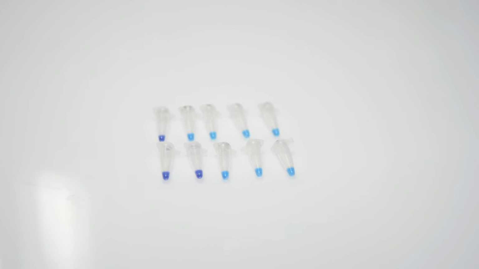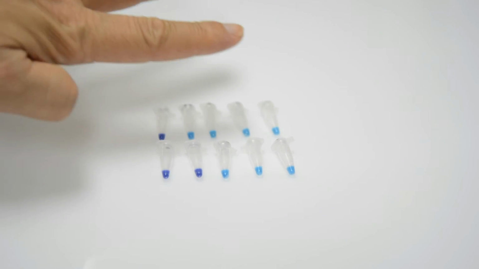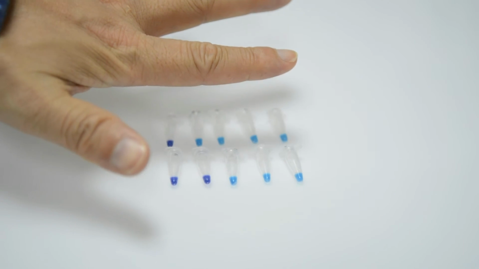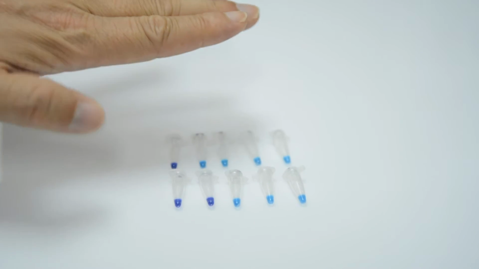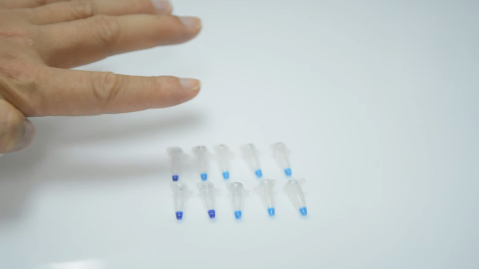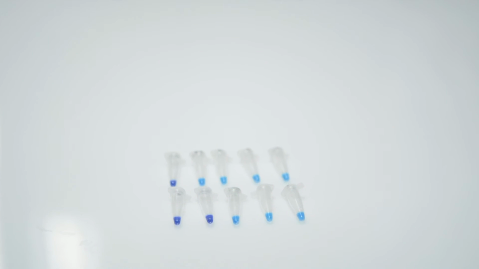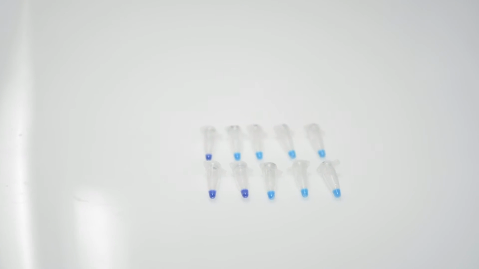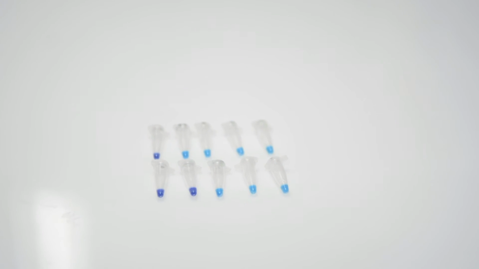So now you can see the result. In the top line, we are detecting the internal control target gene from cassava, so this should be positive in all diseased or healthy cassava. In the lower part, we are detecting the cassava witches' broom disease phytoplasma.